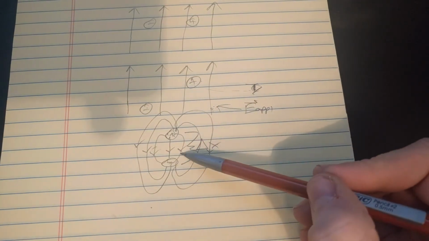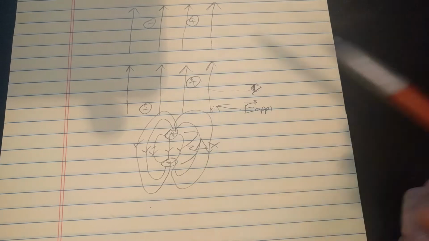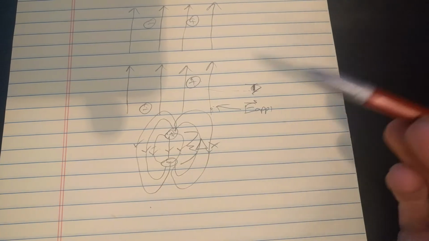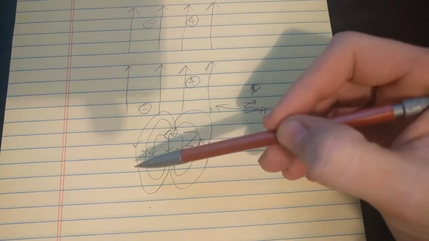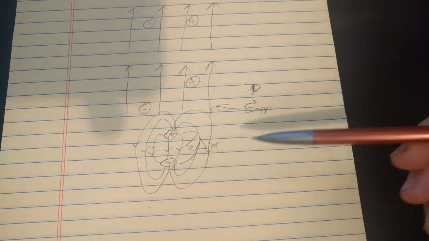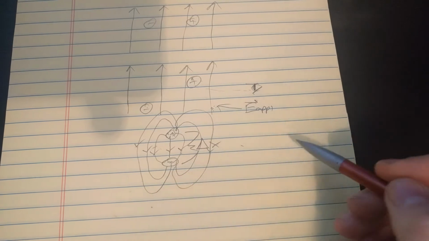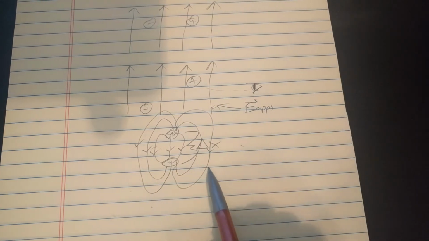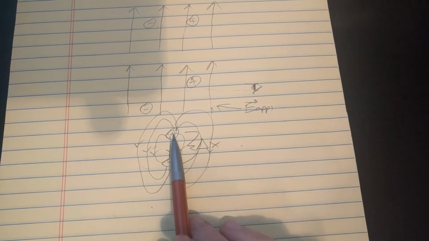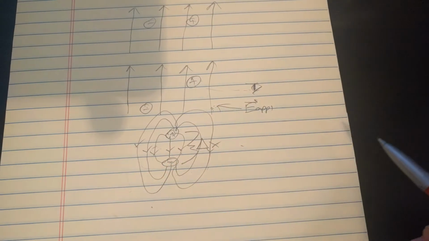So now, we basically made this new field where there was none before. And our applied field is still there, I just didn't draw the lines. Now our total field is going to be the sum of the field from this dipole and our applied field.